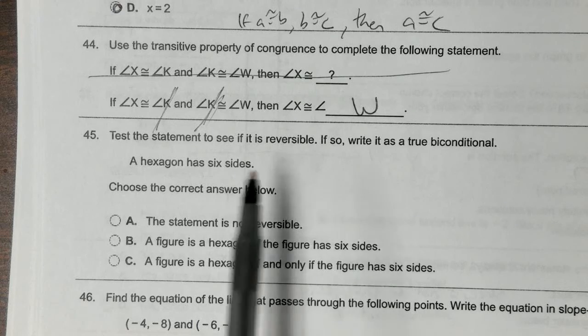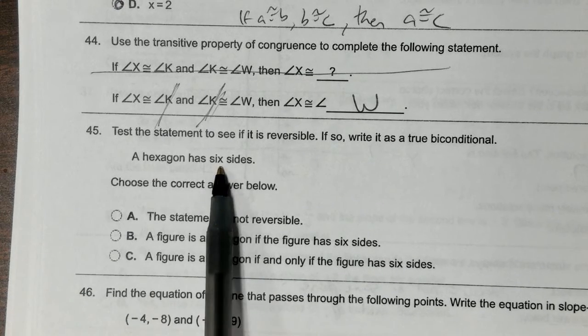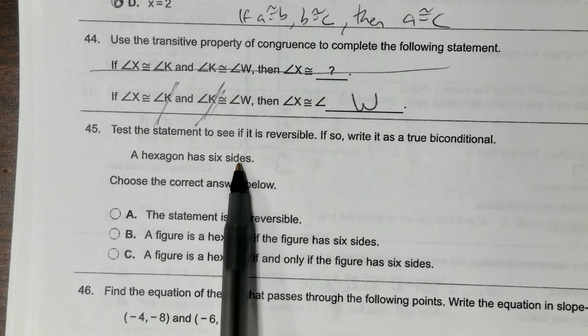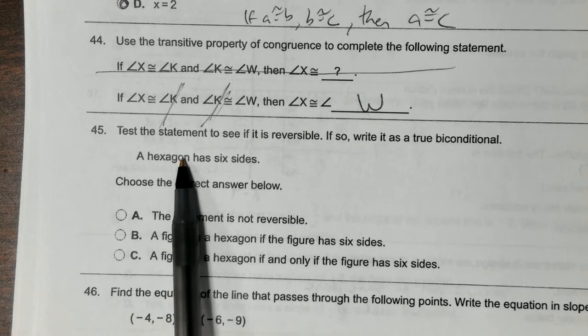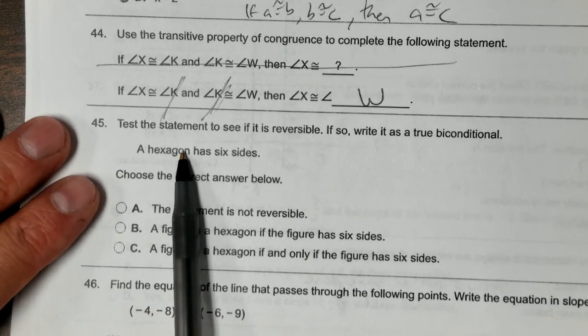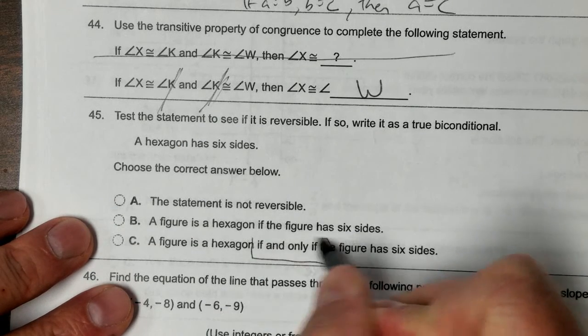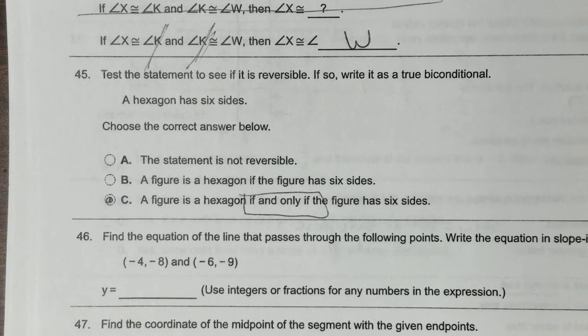Okay, so this one tests to see if it's reversible. A hexagon has 6 sides, which is true. If a polygon has 6 sides, then it's a hexagon. That's also true. So since it's both true, choose the one that has the if and only if, since it's true both ways. So that's C.